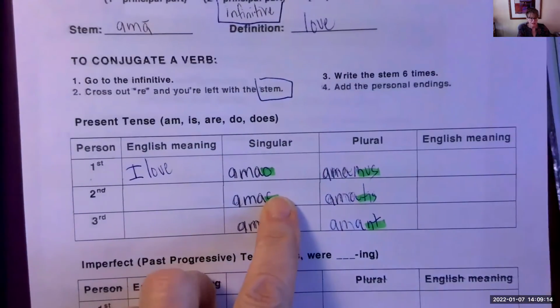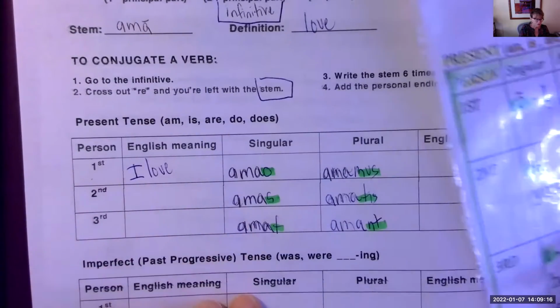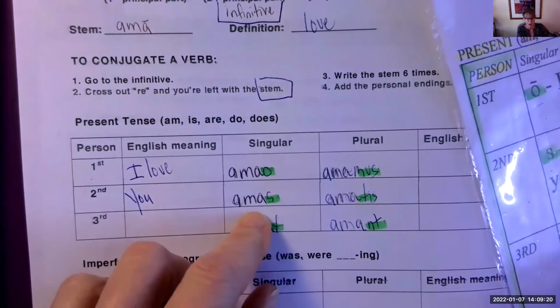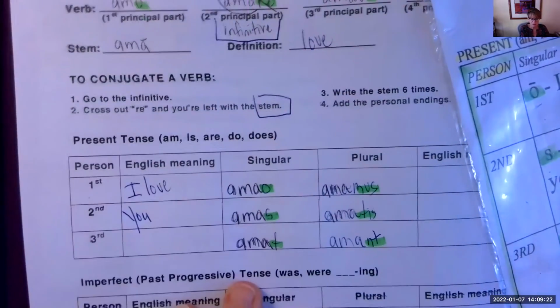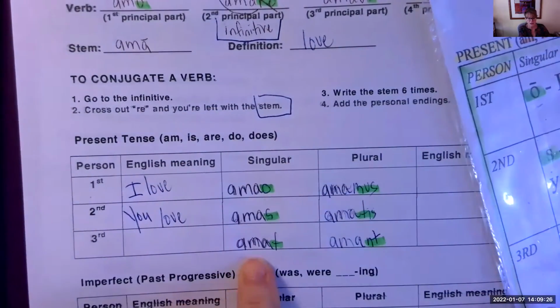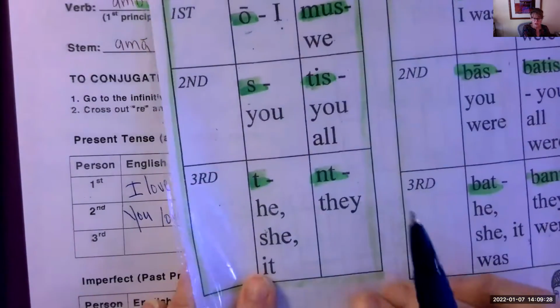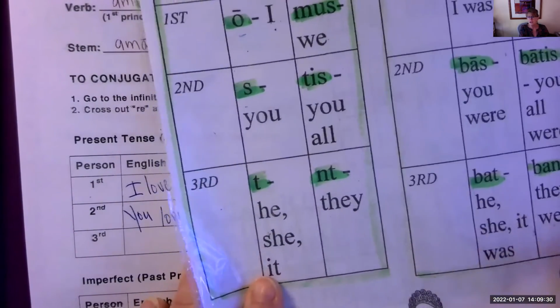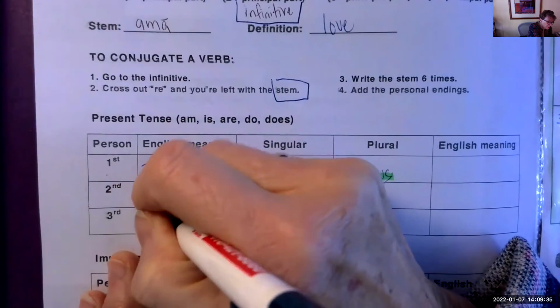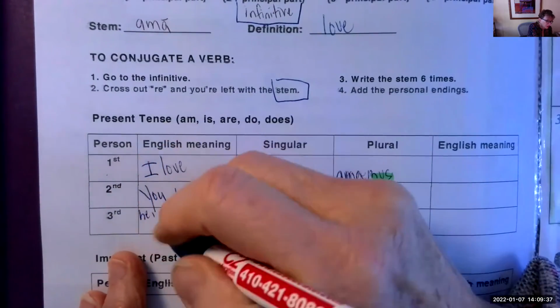Then S in Latin means you. So you're going to write you over here. It's the subject pronoun. AMA, again, what does AMA mean? Love. Okay. This is the English meaning we're writing. What does T mean? Good question. It means he, she, or it. It could be either one. And so I'm going to write he, I'm going to write she, I'm going to write it.